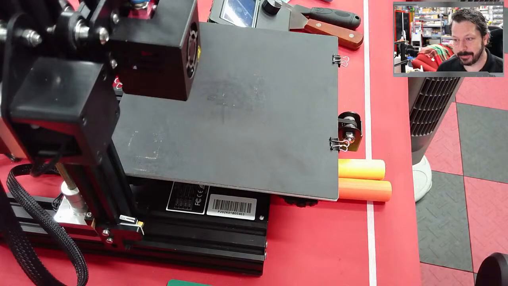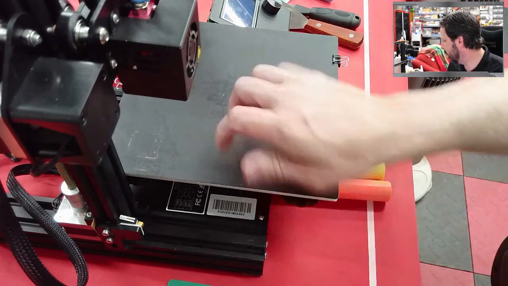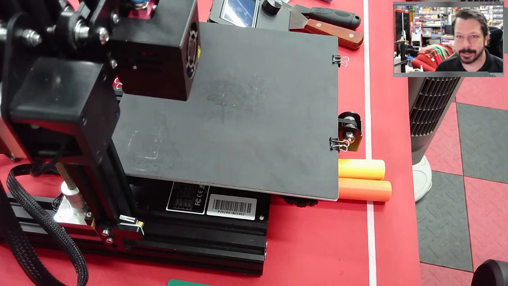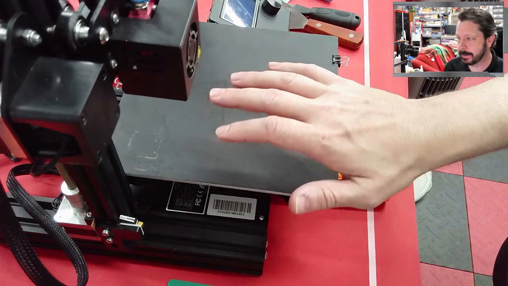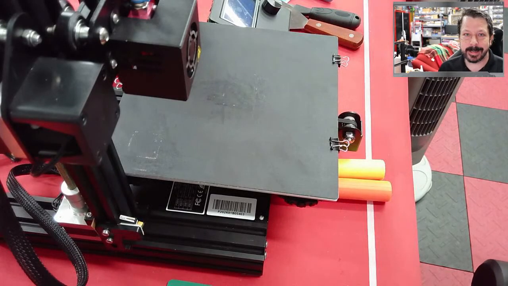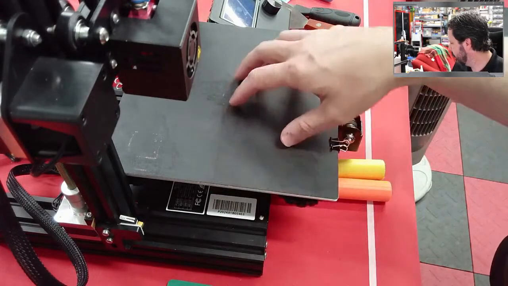You bought a glass bed for the Ender 3? Yes, that will work well. I have one, but this printer did not come with one because this is like the cheapest Ender 3 you can get. There went the video freezing. I noticed it that time. So I haven't put it on here yet.